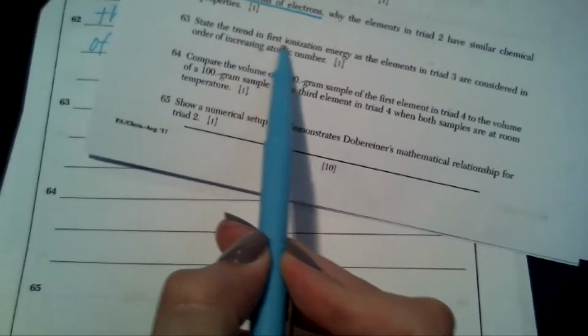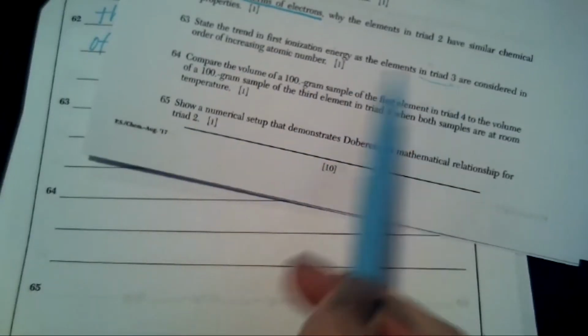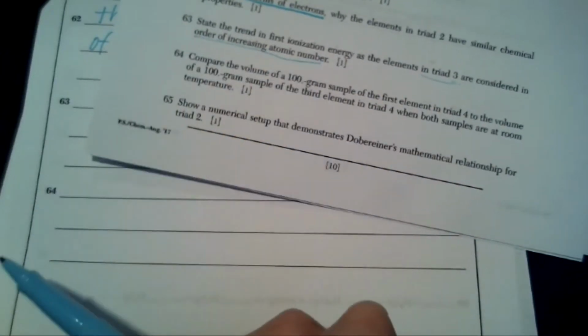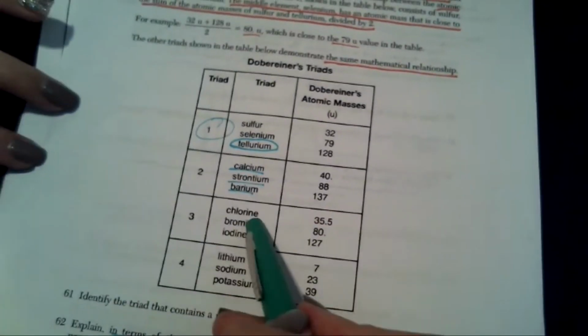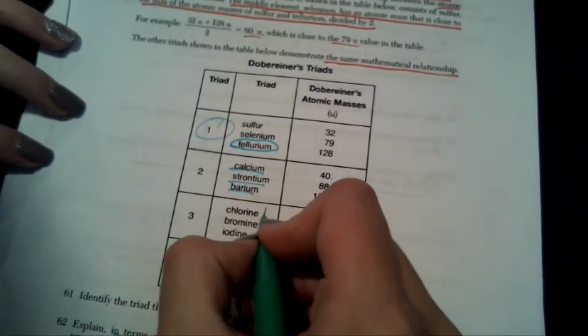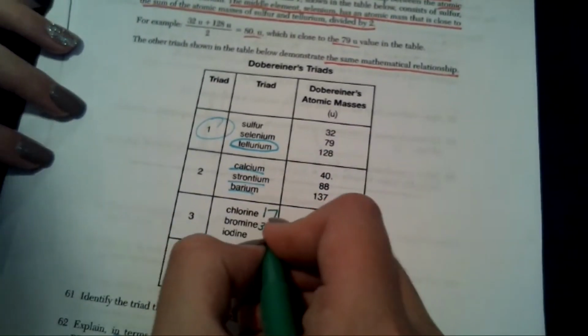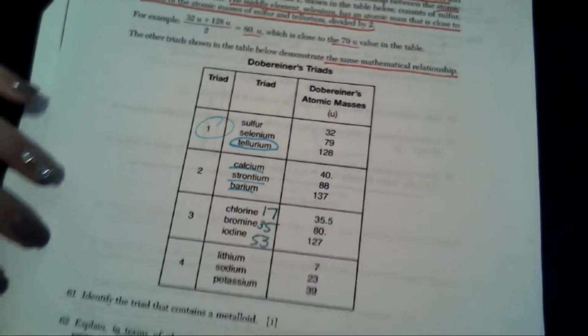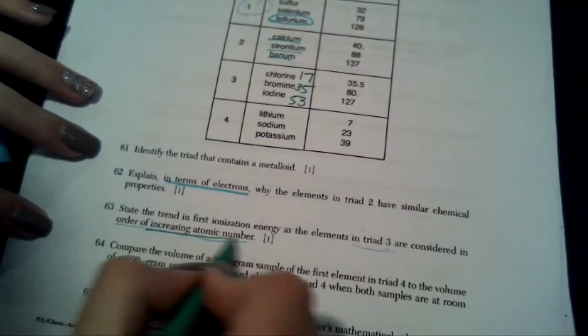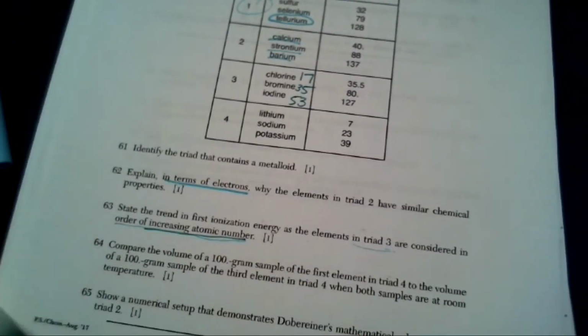Number 63, state the trend in first ionization energy as the elements in triad 3 are considered in order of increasing atomic number. Okay, triad 3, we have chlorine, bromine, and iodine. Chlorine is number 17, bromine is 35, and iodine is 53. So that is them in increasing order of atomic number. Electron configurations just tell you where the electrons are.